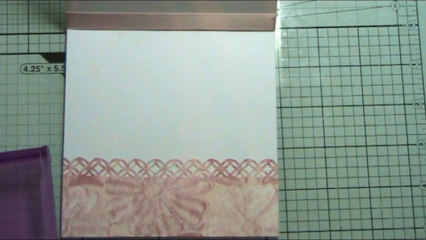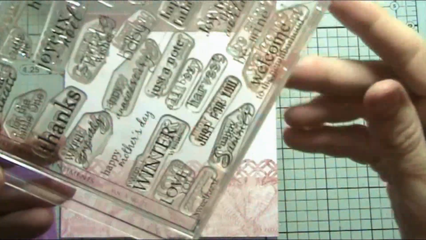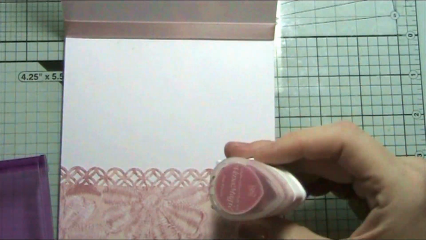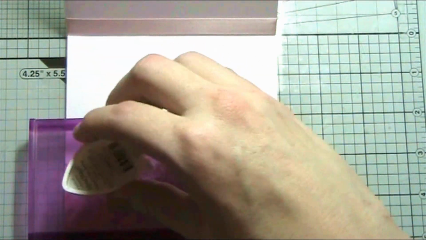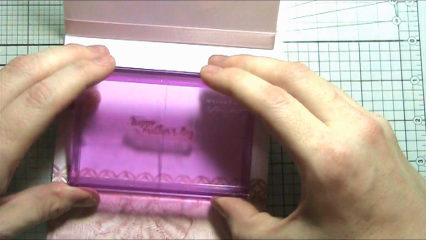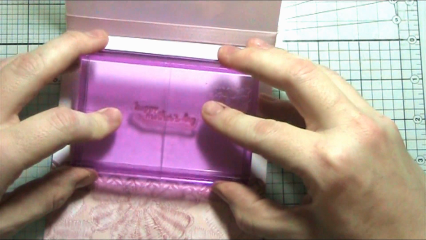Like so. Okay, so I found a sentiment that says Happy Mother's Day, and it is from Daily Design Sentiments from ink. And I'm going to use this Versa Magic ink, which is Pink Petunia, which is a really pretty colour and it goes really well. And the sentiment just says Happy Mother's Day. So we're just going to ink that up. And using my rocker block, we're just going to stamp Happy Mother's Day.